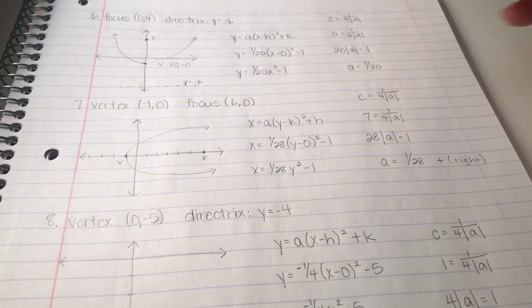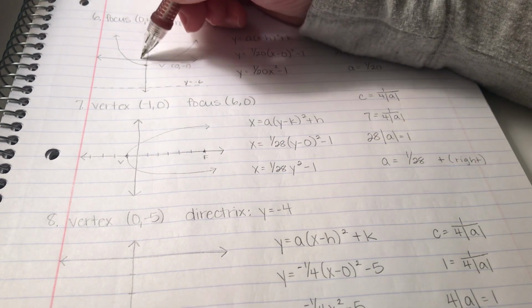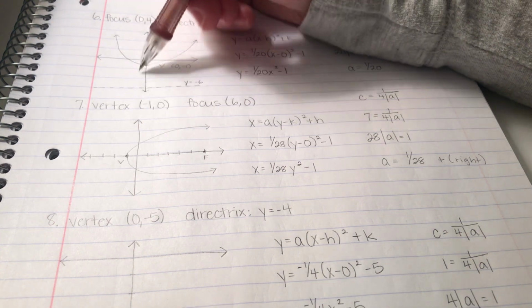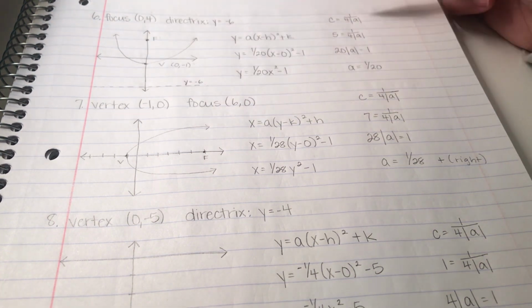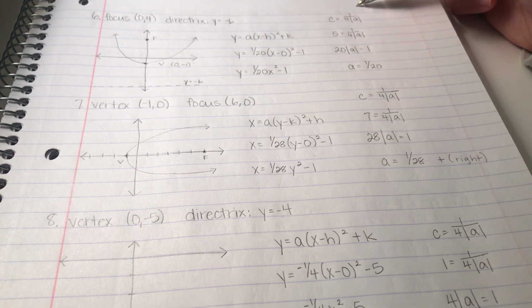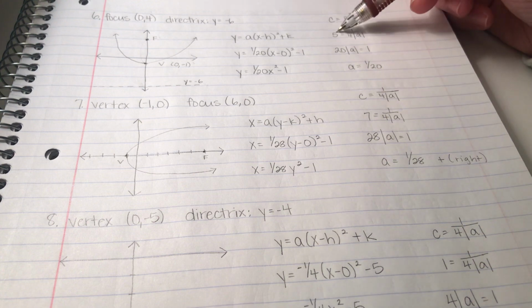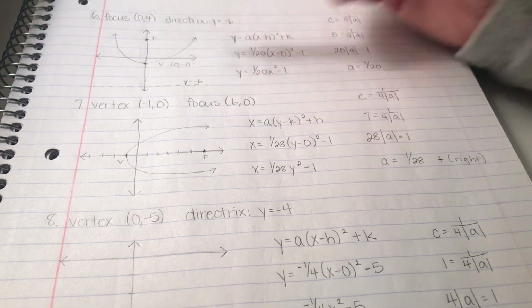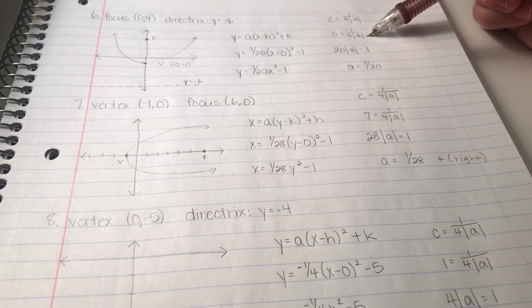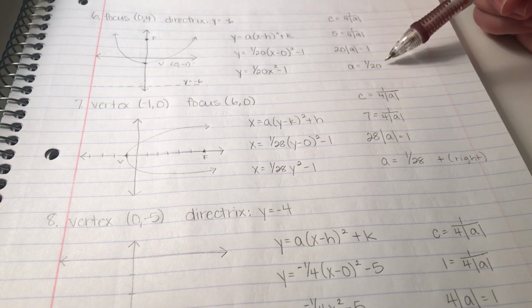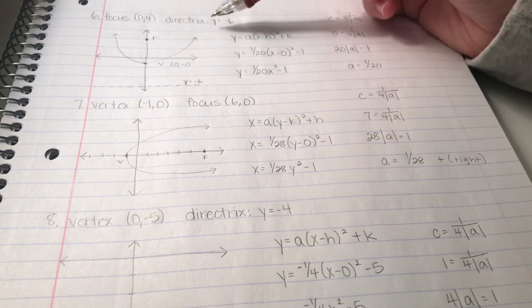So we were able to get that by using those two components. Now that we have that, we know our C value, we could have gotten it from up here and saw that that was 5 there, or down here. So C equals 1 divided by 4, the absolute value of A. We plug in 5 for our C, it was half of 10. Multiply both sides by 4a, divide both sides by 20, and we keep it positive because our parabola opens up.